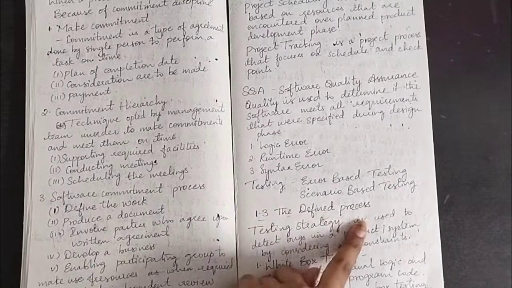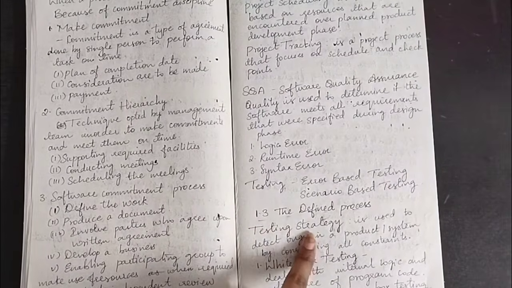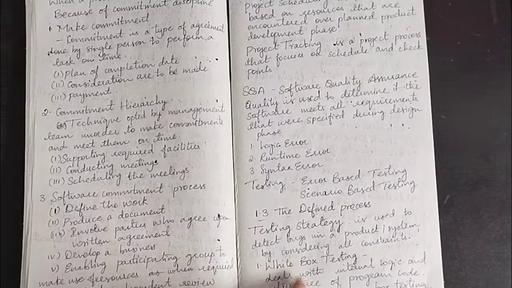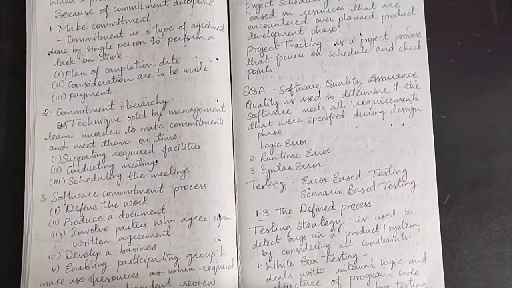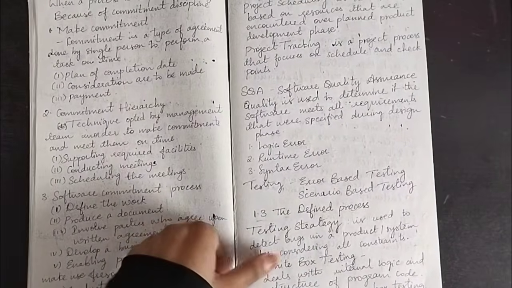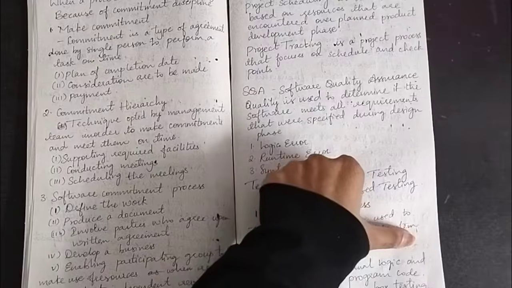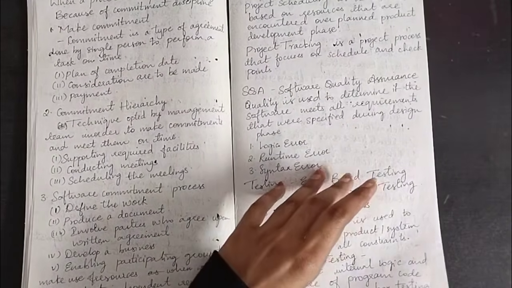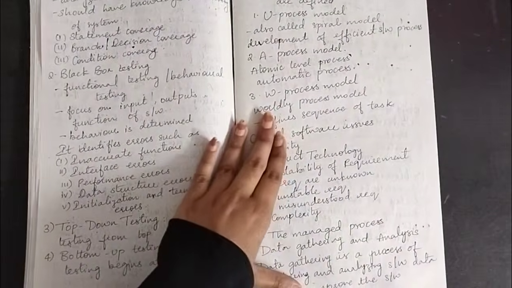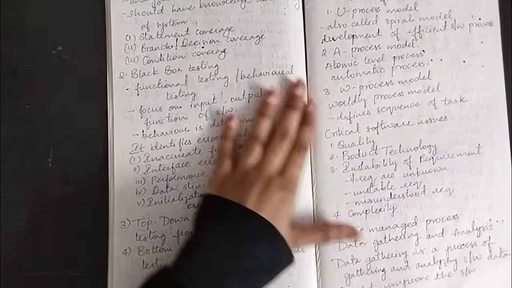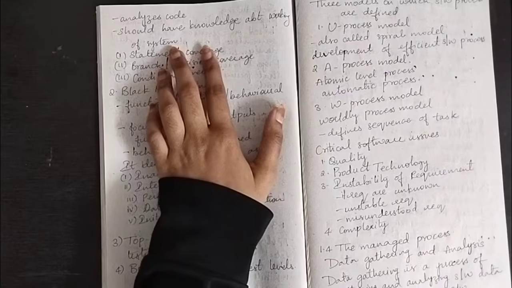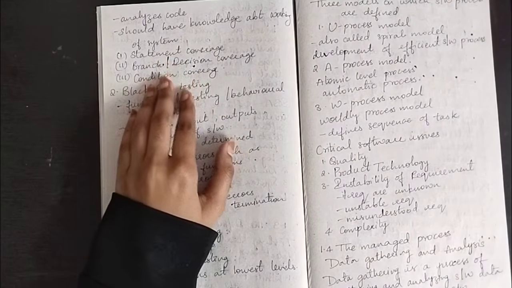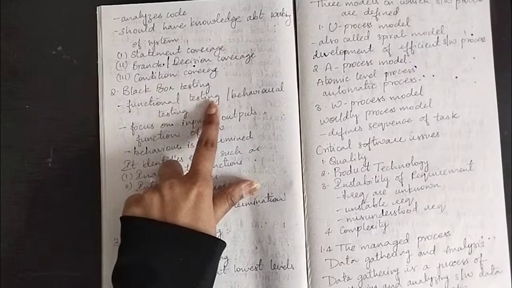Next is the defined process. Testing strategy. There are different testing strategies used here. First is white box testing. White box testing means testing the internal logic of the program. So we are testing the logic of the code, and if someone wants to do white box testing, they must have knowledge about the code which is written there. Next is black box testing.